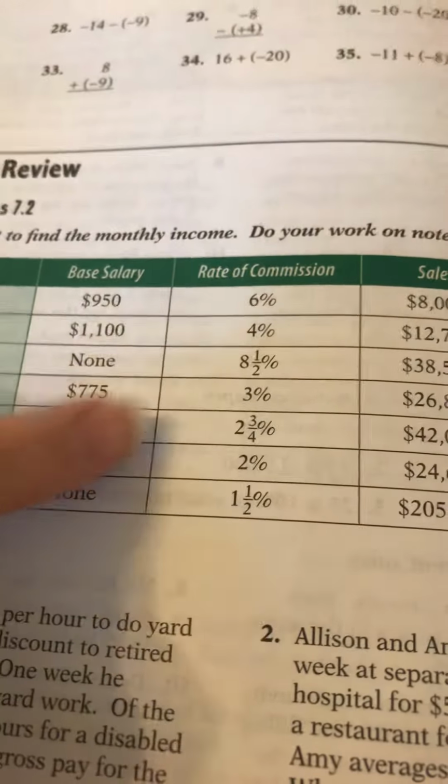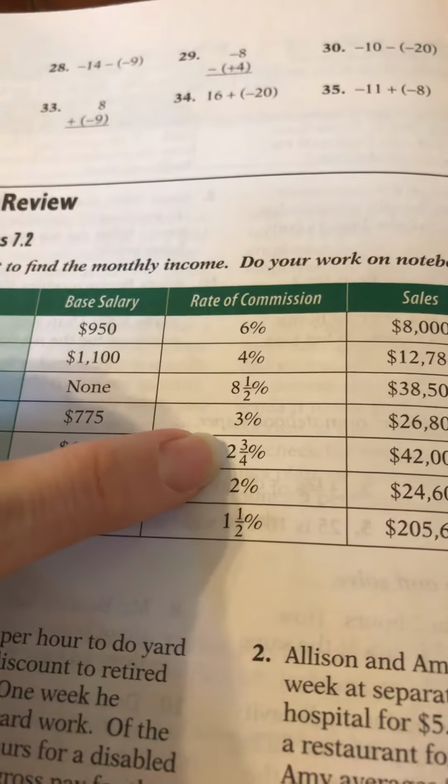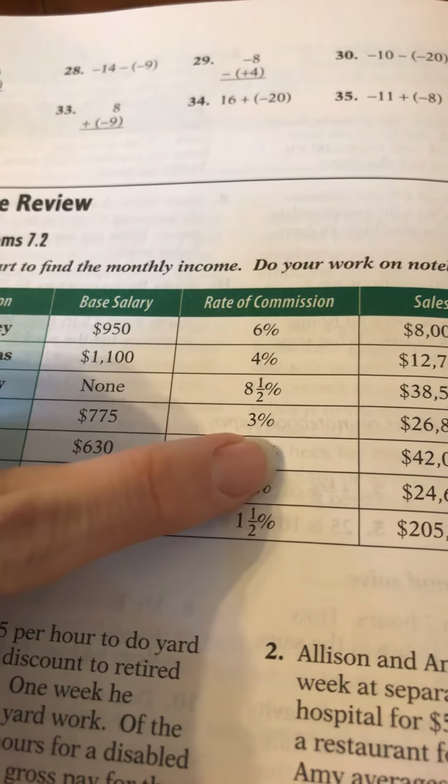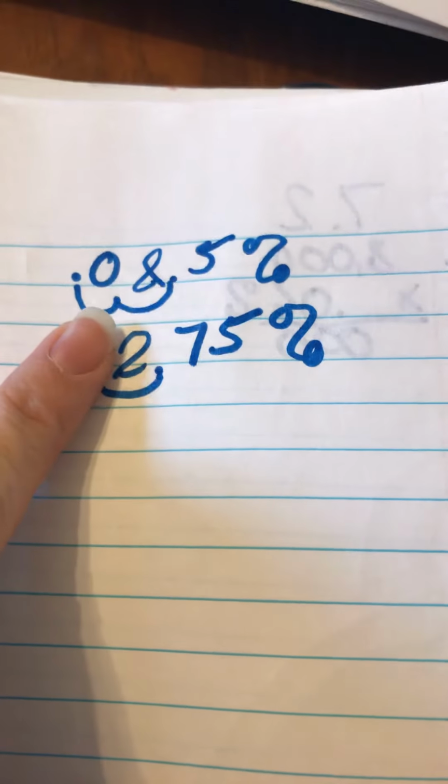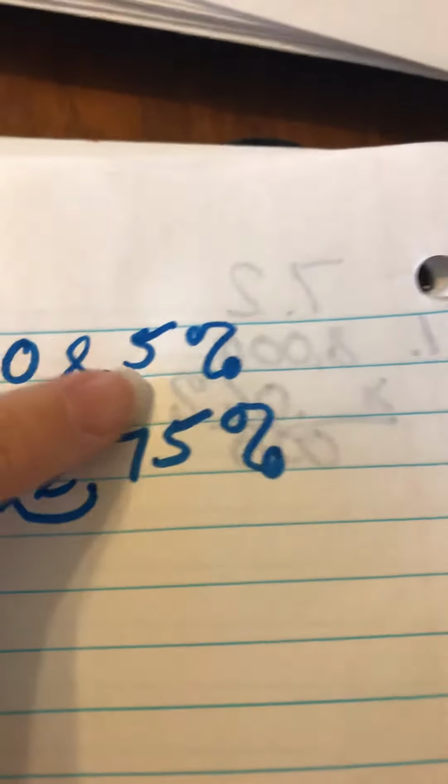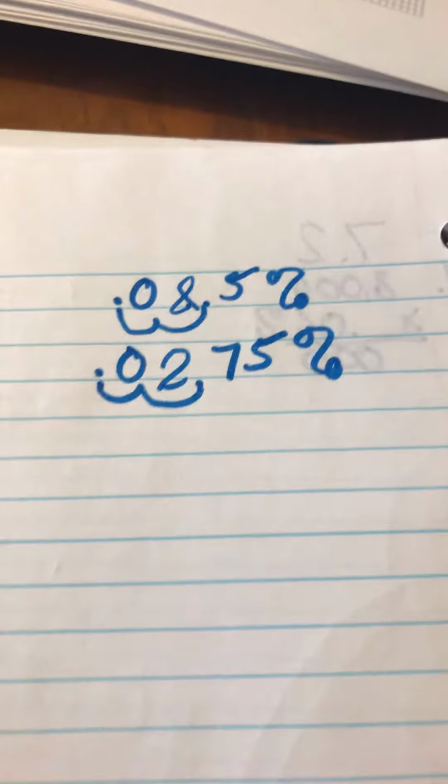So make sure when you multiply by those numbers, even if it has a fraction, turn that into a decimal, but that decimal will keep you at a percent. So then you still need to move it 2 places over.